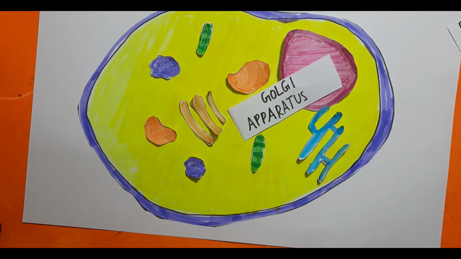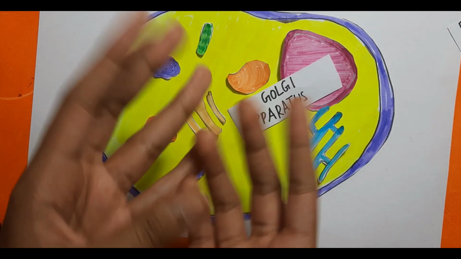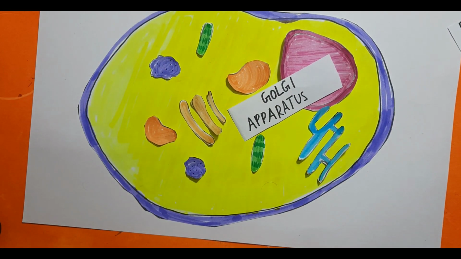The Golgi apparatus, also known as the Golgi body, takes the proteins and lipid molecules that are processed by the ER and places them into vesicles, which is basically like delivery boxes, to be distributed either within or outside the cell.